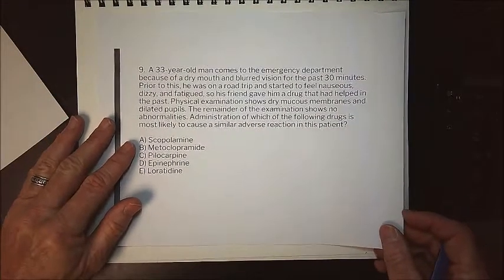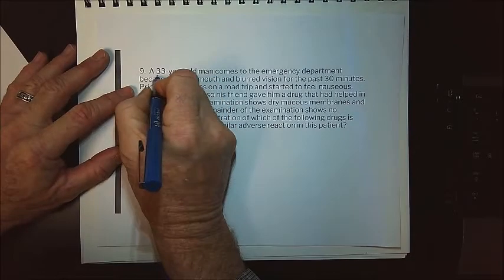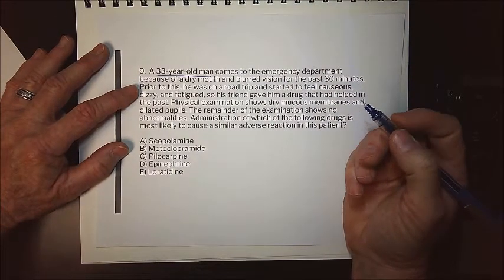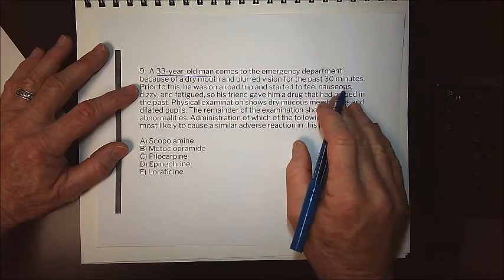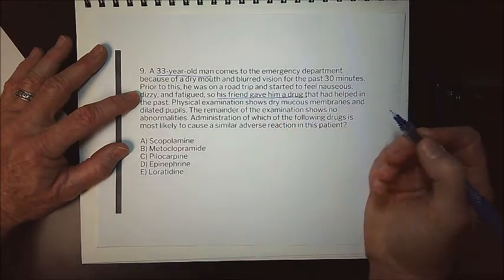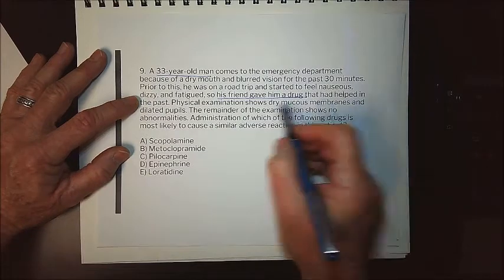Okay, do we have another one here? Yeah, one more. Ooh, this is a good one. This gets into Dr. Shuttleworth's domain here. A 33-year-old man comes to the emergency department because of dry mouth and blurred vision for the past 30 minutes. So he's young, healthy, doesn't say anything about being ill. Prior to this, he was on a road trip and started to feel nauseous, dizzy, and fatigued. So his friend gave him a drug. Got to be careful. You choose your friends wisely. That had helped in the past.